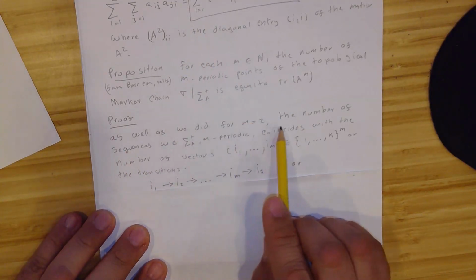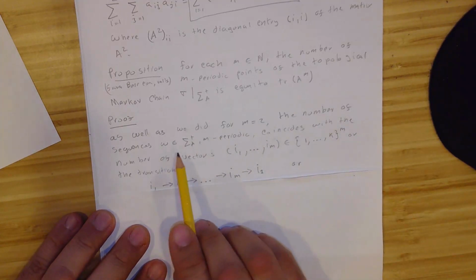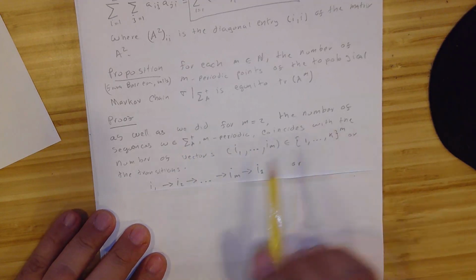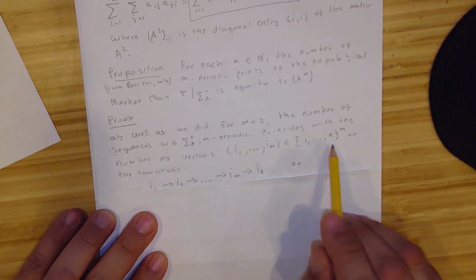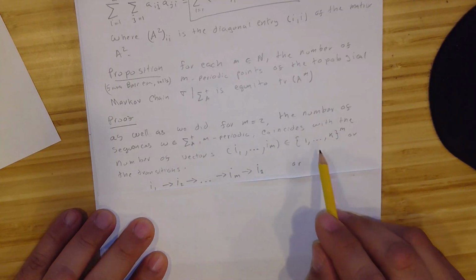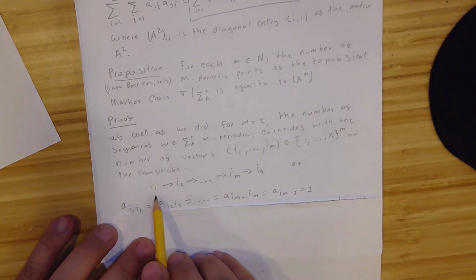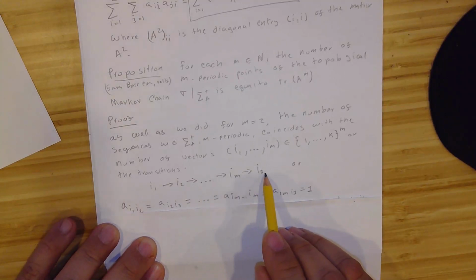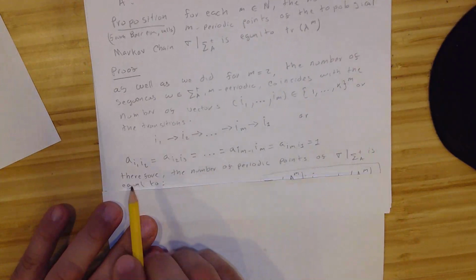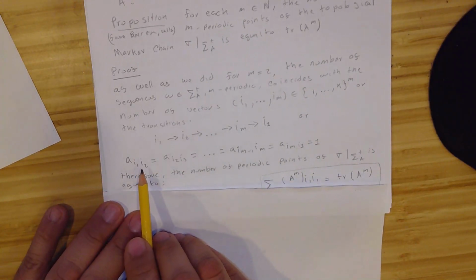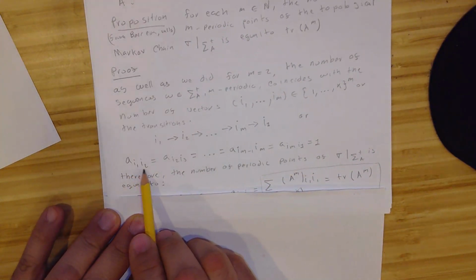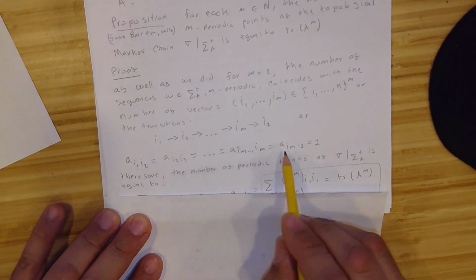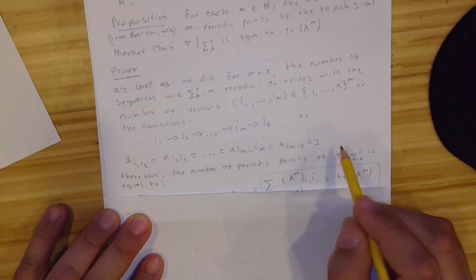The number of sequences W of this set that are m periodic coincides with the number of vectors that belong to this alphabet, or the transitions I1 to I2 to Im to I1 again, in the matrix A, from 1 to 2 and 2 to 3 and so on, where all these transitions are still 1.